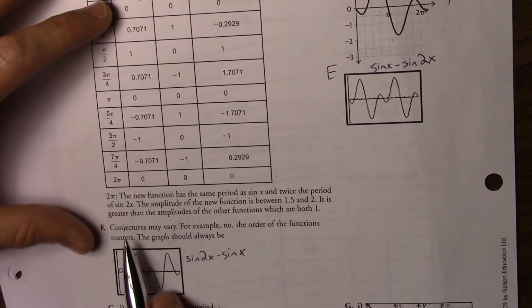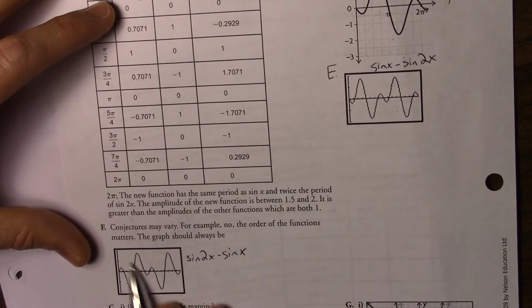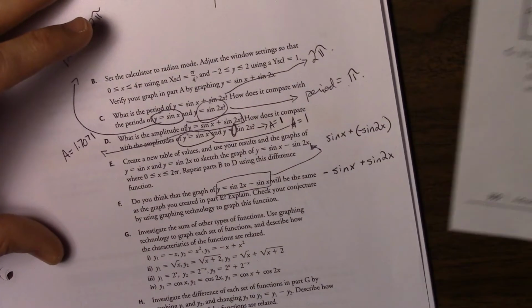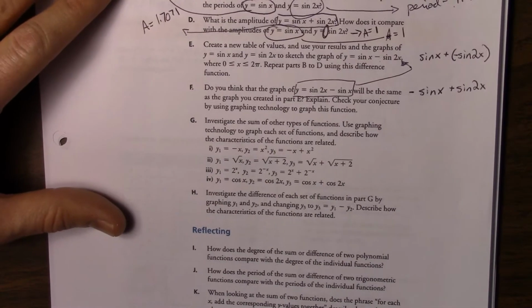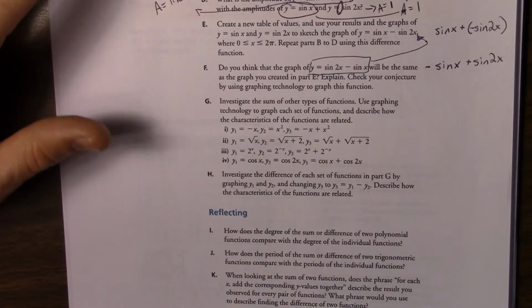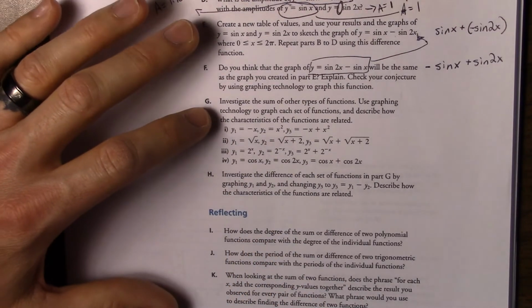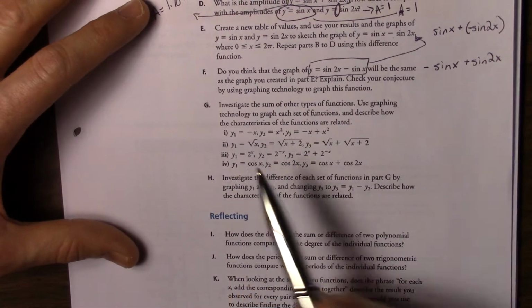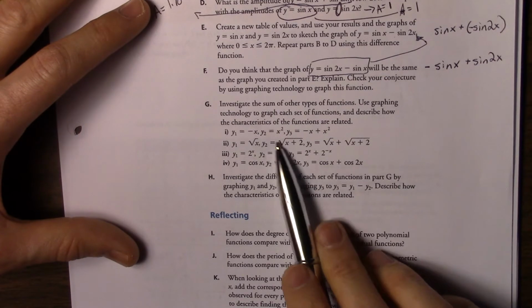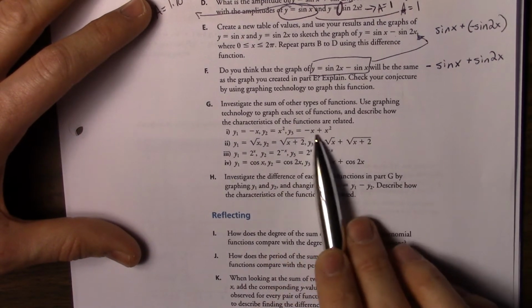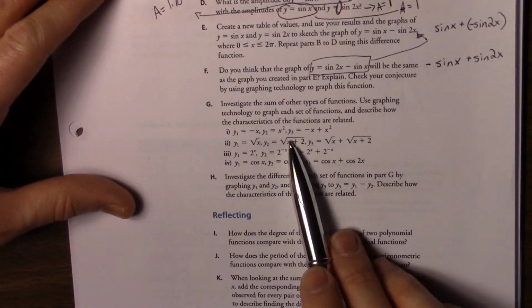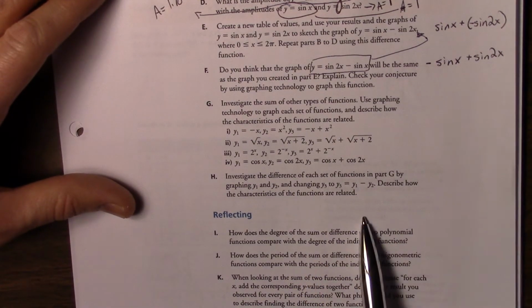Okay, so conjectures may vary. For example, the order of the functions matters. The graphs should always be different. G. Investigate the sum of other types of functions. Use graphing technology to graph each set of functions and describe how the characteristics of the functions are related. So here we're given 4 different sets, 2 functions, and finally a third function, which is a combination of those functions. In each case, it's the sum.